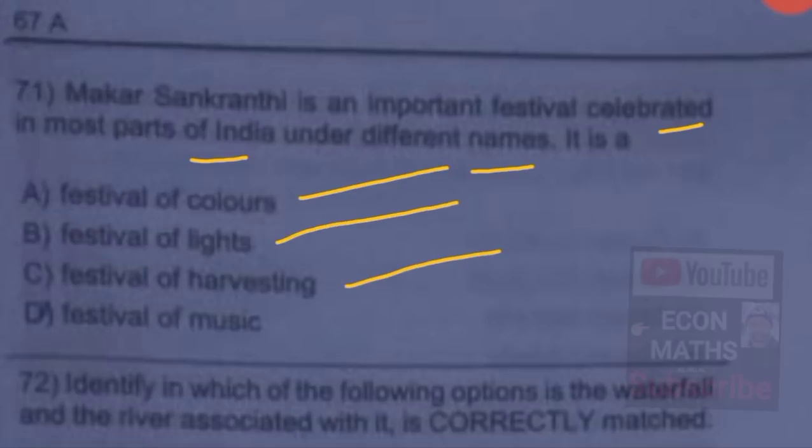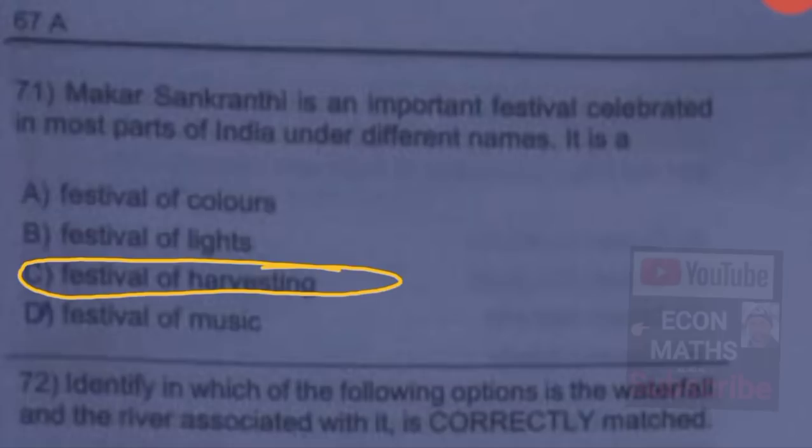Next question is, Makar Sankranti is an important festival celebrated in most parts of India under different names. The options are Festival of Colors, Festival of Lights, Festival of Harvesting, or Festival of Music. The correct option to this question is C part, that is Festival of Seasons. Sorry, Festival of Harvesting.